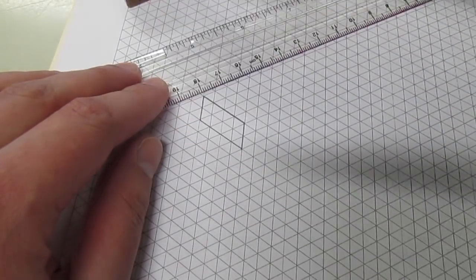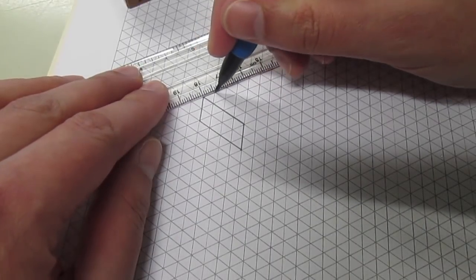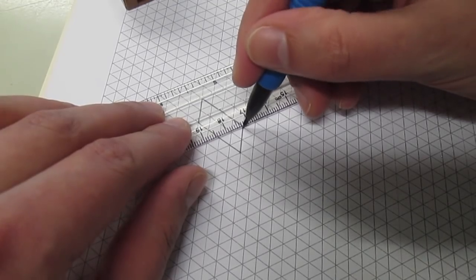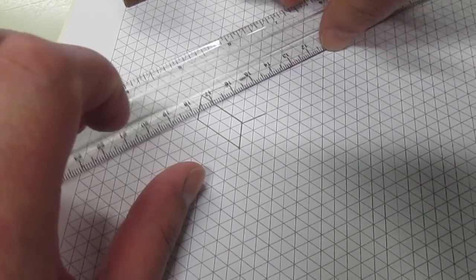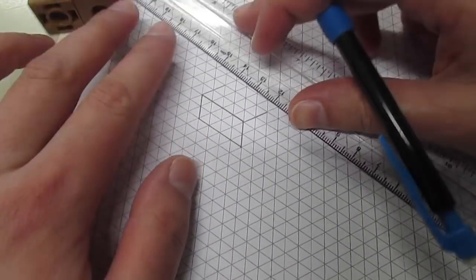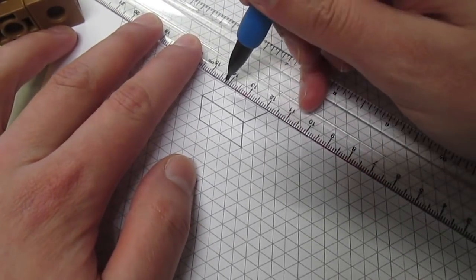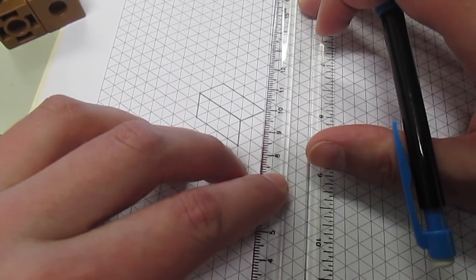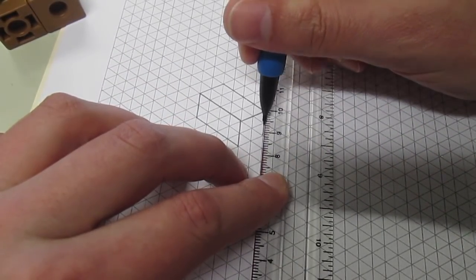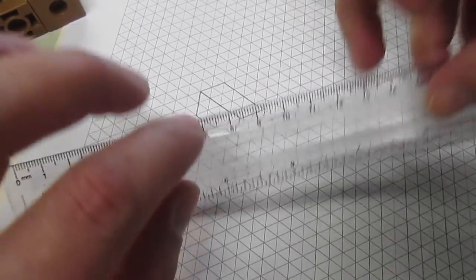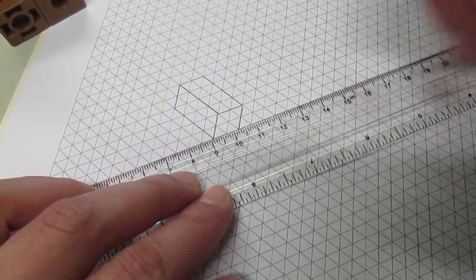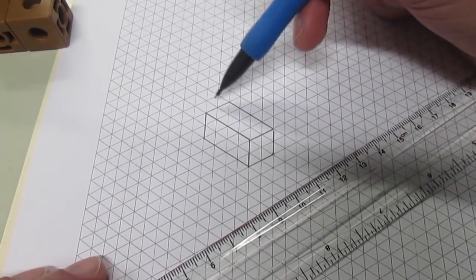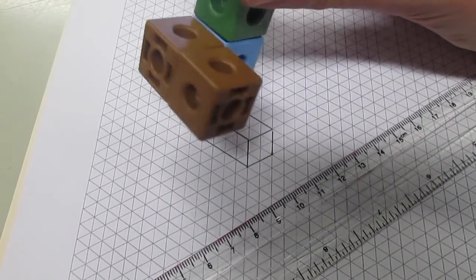Remember, this is what we're drawing. 2 here. And then connect that. And I'm finishing out this bottom part. All right, so this part that I've drawn here is basically the 2 brown cubes.